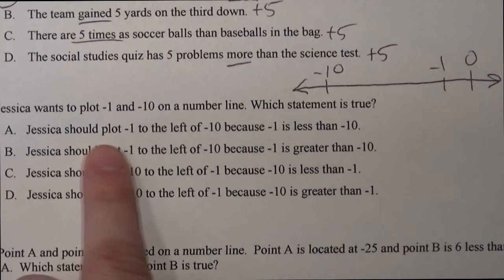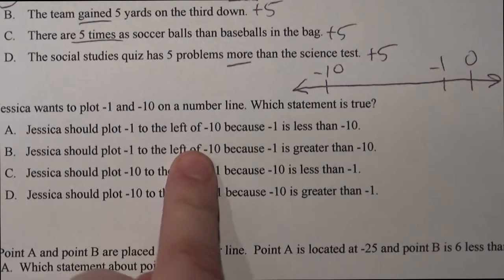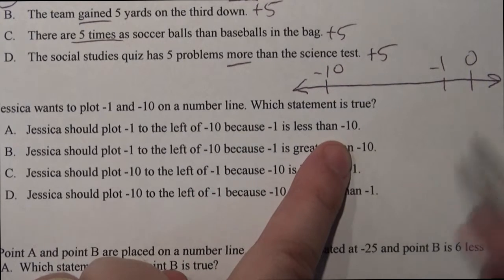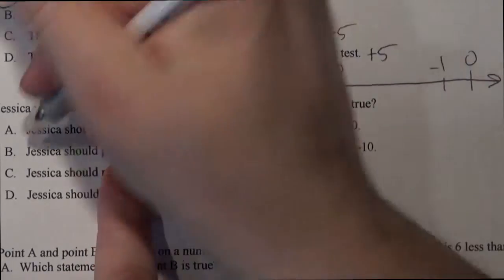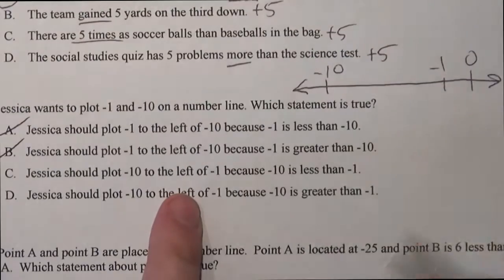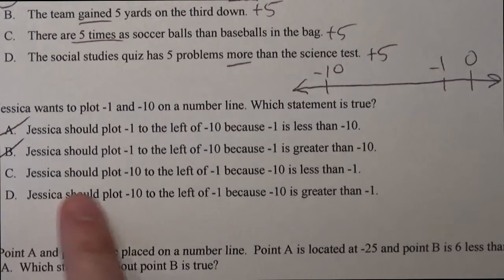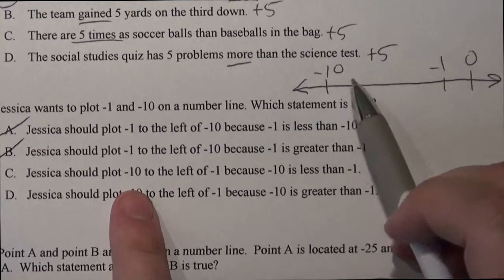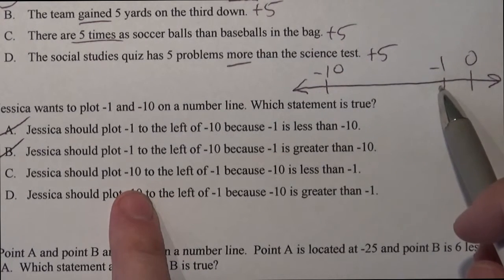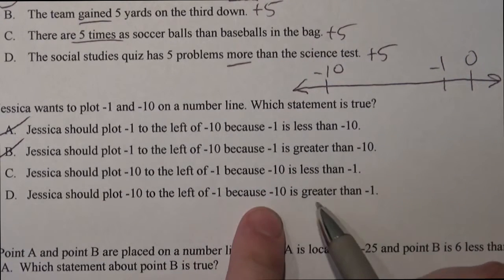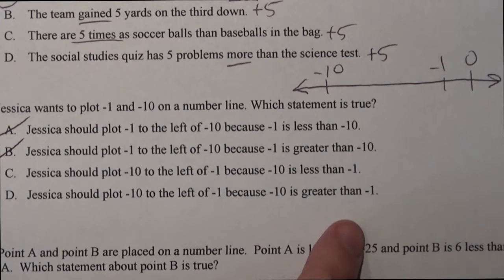It says Jessica should plot -1 to the left of -10 because -1 is less than -10. Well, I plotted -10 to the left of -1, so that can't be, right? It can't be B either. It says Jessica should plot -10 to the left. Now they're singing my tune, because I put -10 to the left of -1. Let's check out the reason. Because -10 is less than -1, or -10 is greater than -1.